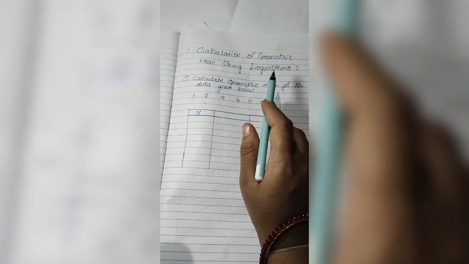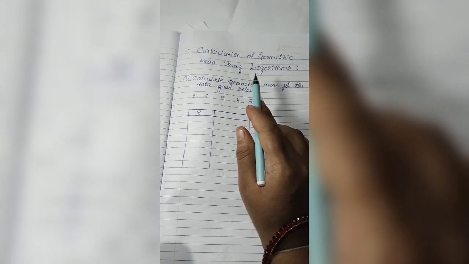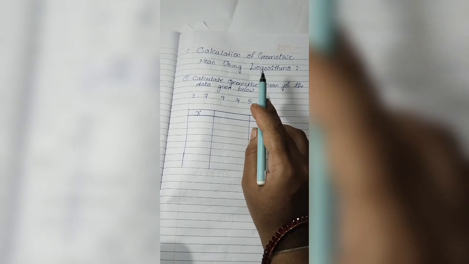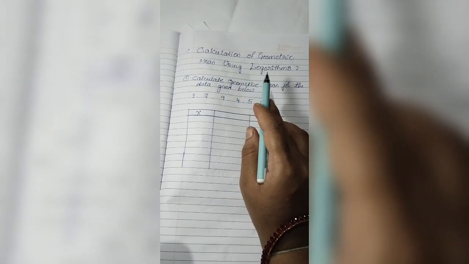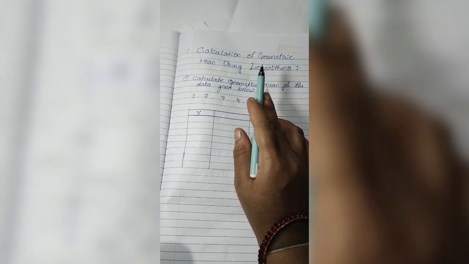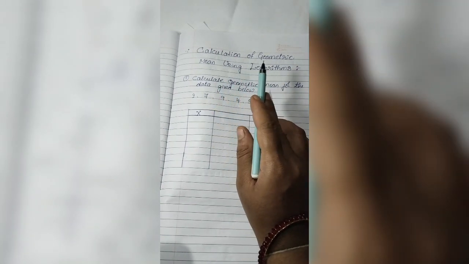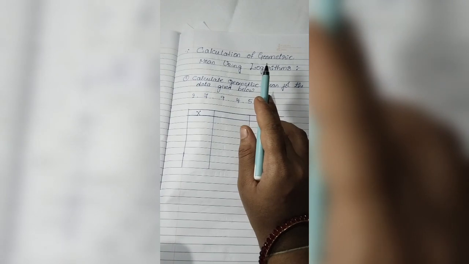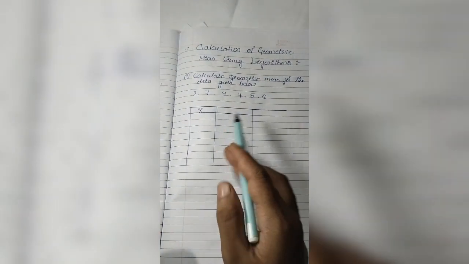Many students think that calculation of logarithms is very difficult, but that is wrong. Calculation of logarithms is very easy. Here we are going to apply logarithms to the calculation of the geometric mean, which comes in the PUC first year statistics.